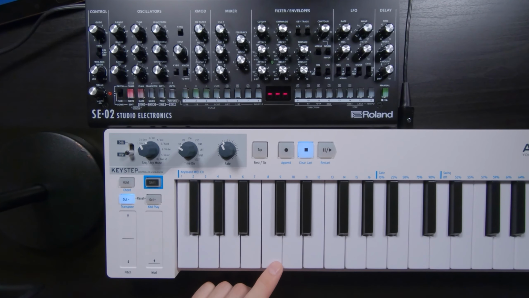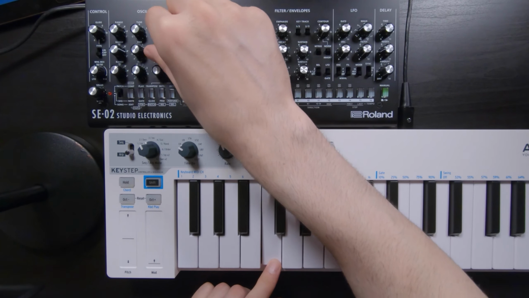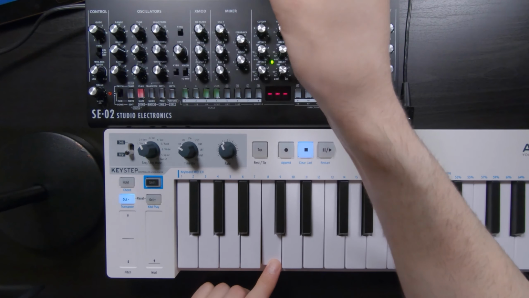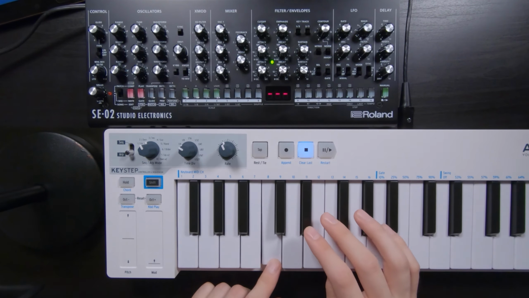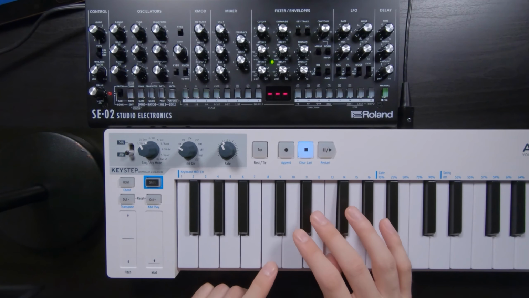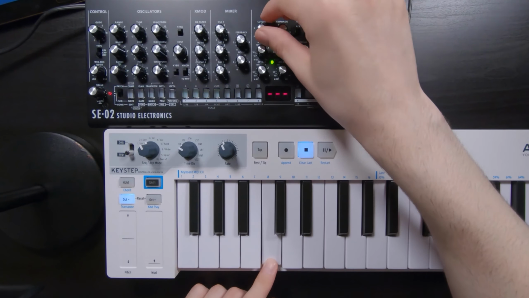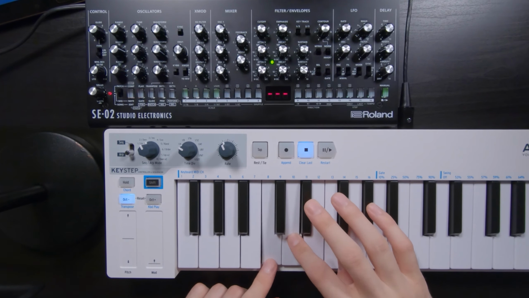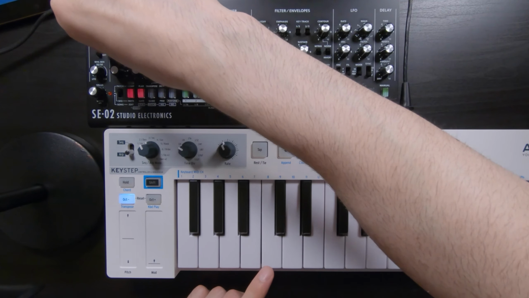Now let's try and change the settings of the second oscillator and see how that behaves. In any case, let's go back to 16 feet.